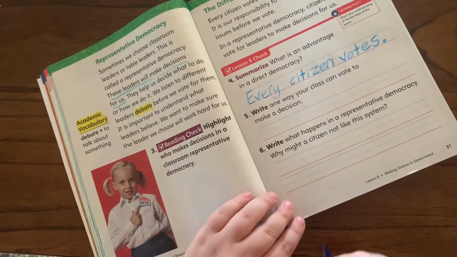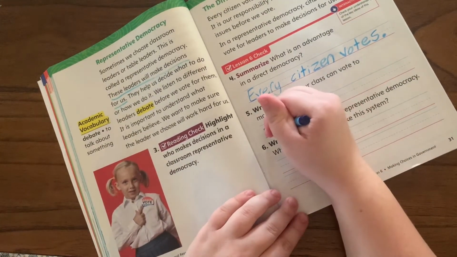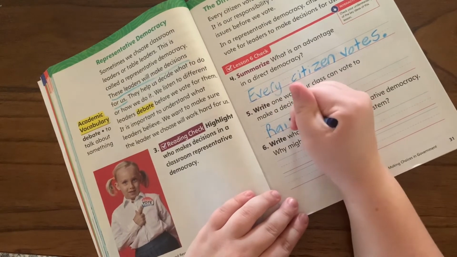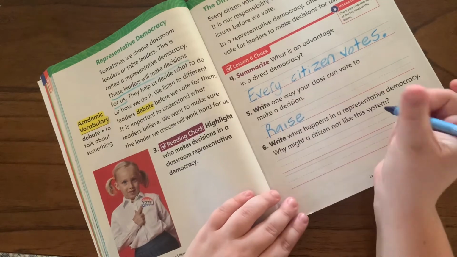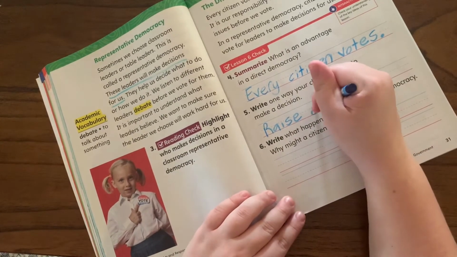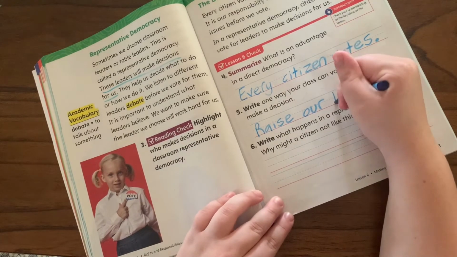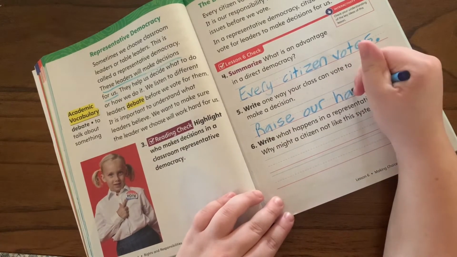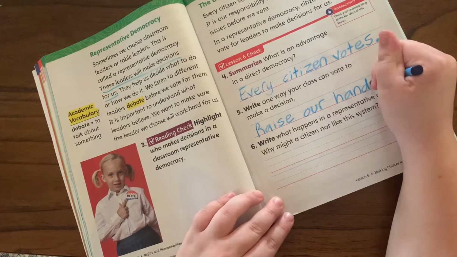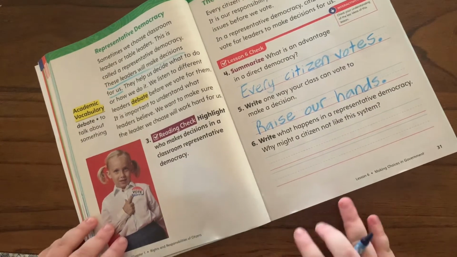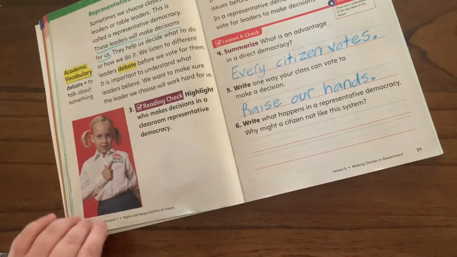One way our class can vote is to raise, so we need an R, I, S, silent E, our, hands, H, A, N, D, S, and a period. Very good.